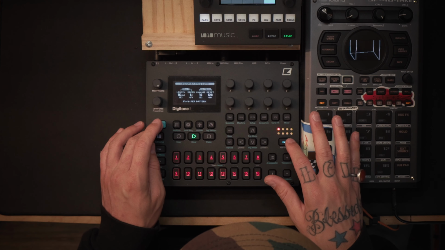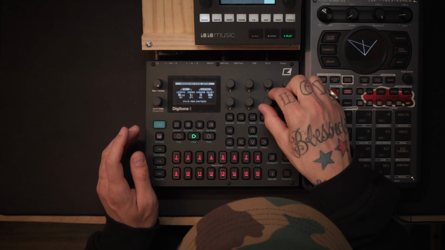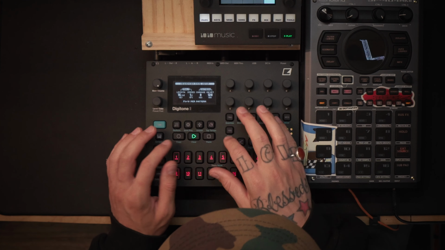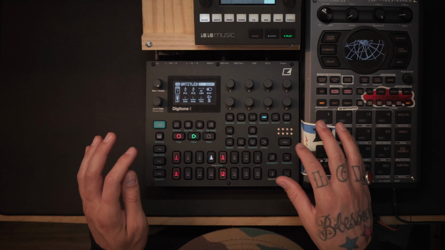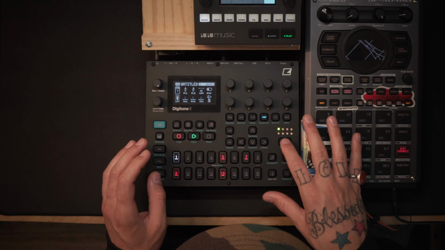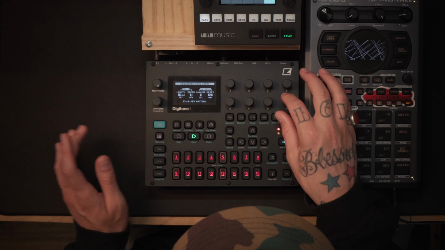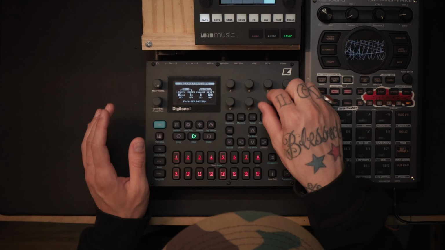So what happens when we, so that's the whole pattern, right? Does it only go through? No, it's going through the whole thing. Okay, I might have been mistaken on, oh, the reset. Okay, hold on.